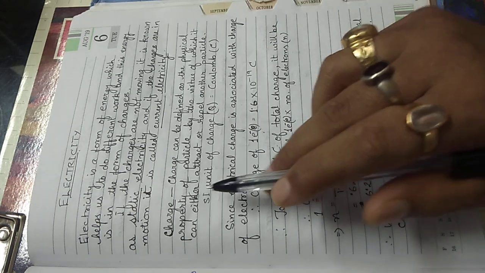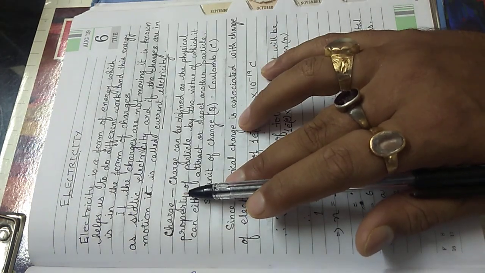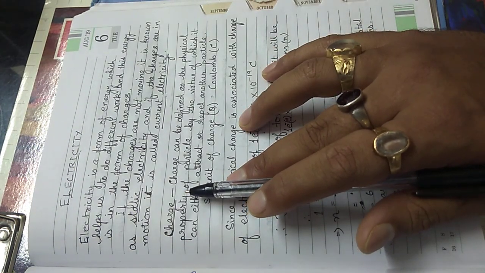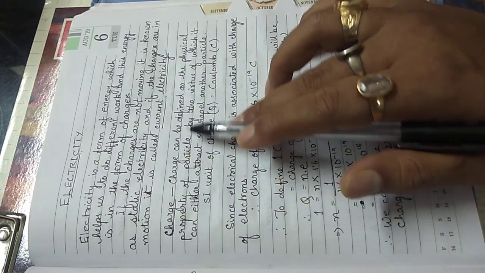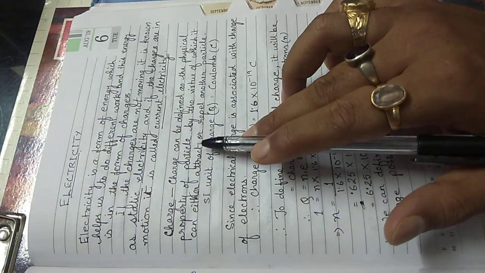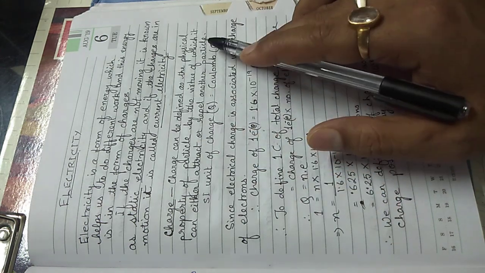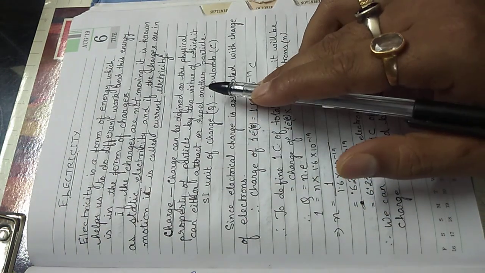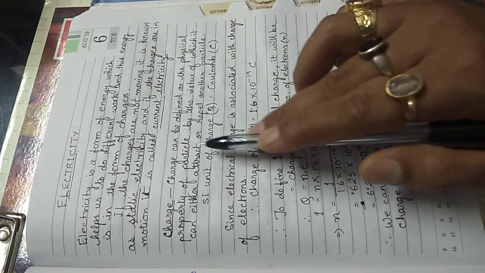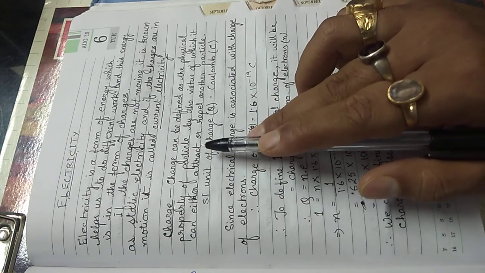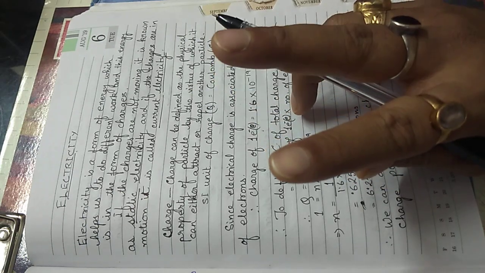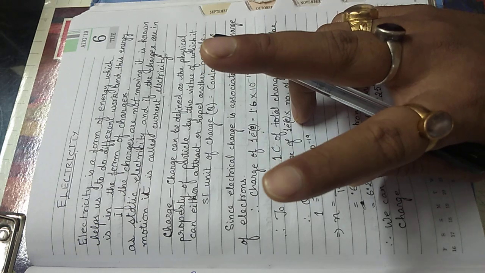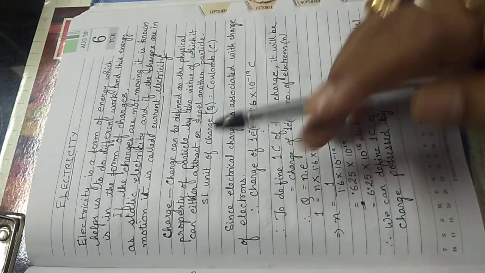First we need to define what is a charge. Defining a charge is quite complex, so we simplify the definition by defining charge with the help of one of its properties. Charge can be defined as the physical property of any particle, by virtue of which it can either attract or repel another particle. If the charges are like charges, they will repel each other. If the charges are unlike charges, they will attract each other.